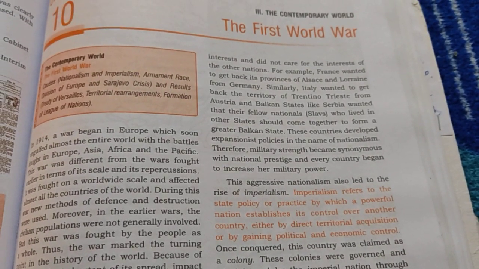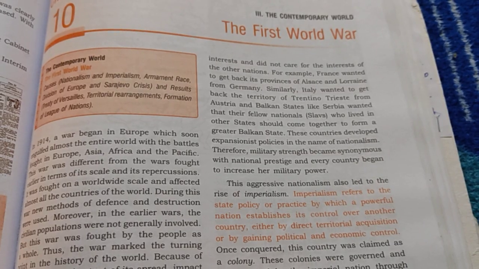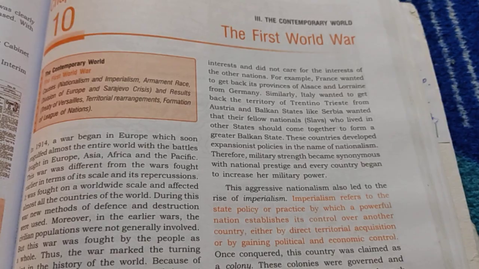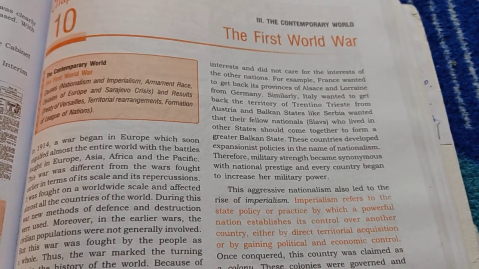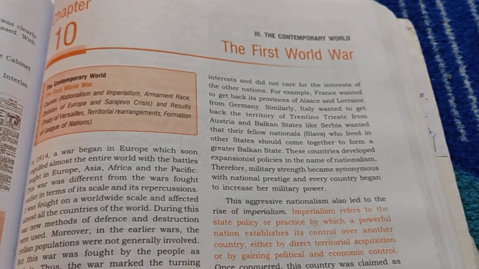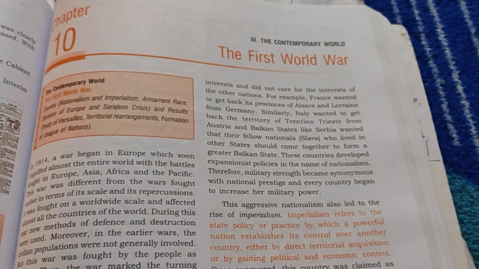revising the 3rd unit of our syllabus, that is the contemporary world. The net weightage of unit 3 for our board examination is more than 20 marks. Okay, it lies between 20 to 25. So therefore it is one of the important units of our syllabus. So this chapter number 10 that we are going to revise is also a very important chapter for our syllabus.